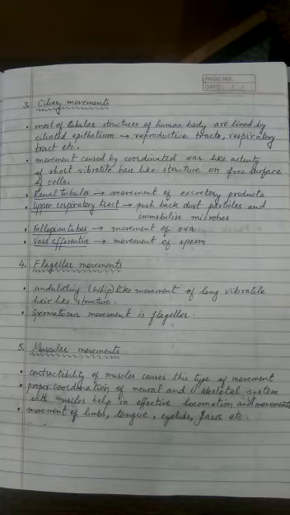Now, where are they present? They are present in the renal tubule. So in the kidney system they are present, and they are involved in moving the excretory products.